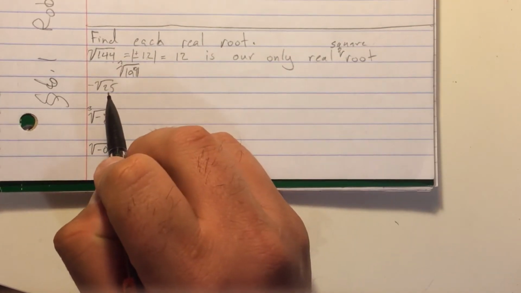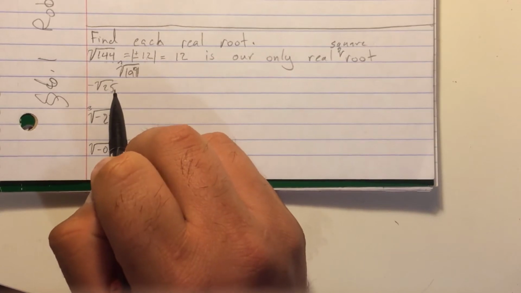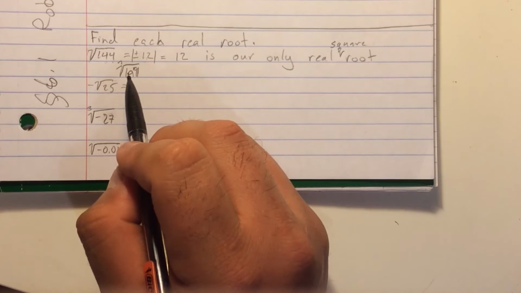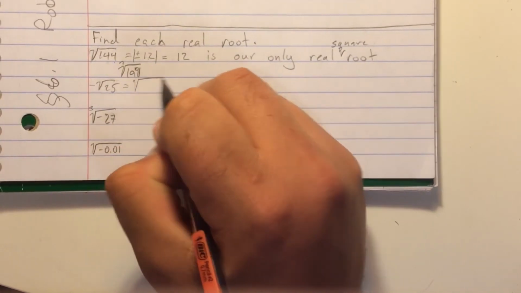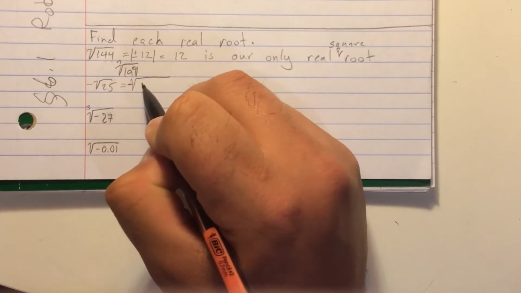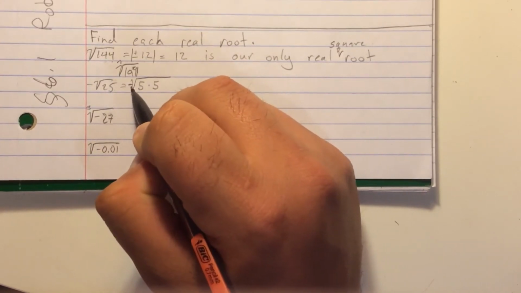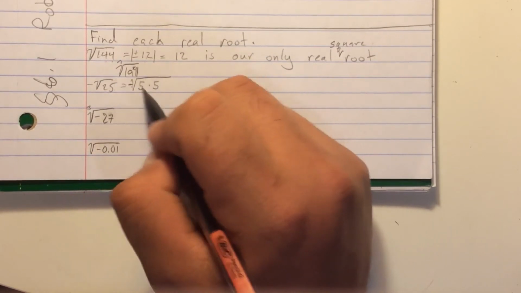The next one we have is the negative square root of 25. Similar to this one, we can only have a positive real root. So I know that this is the negative square root of 5 times 5. And since the negative's on the outside, it's okay. Remember, if it's on the inside, we have an imaginary solution, so we wouldn't have any real roots.